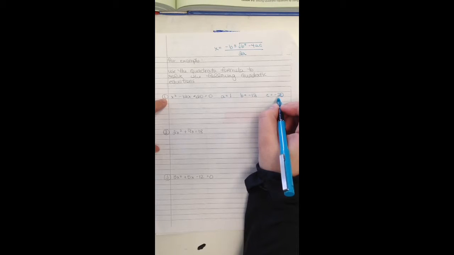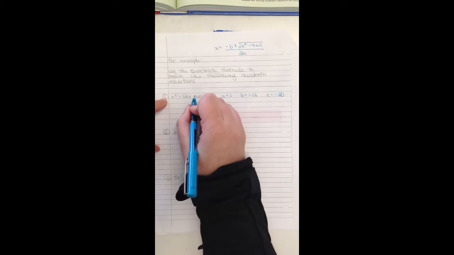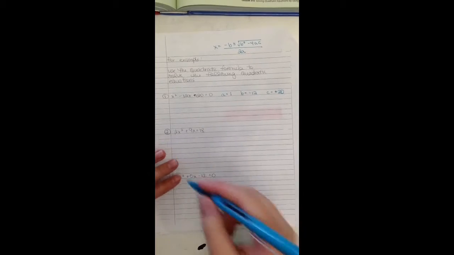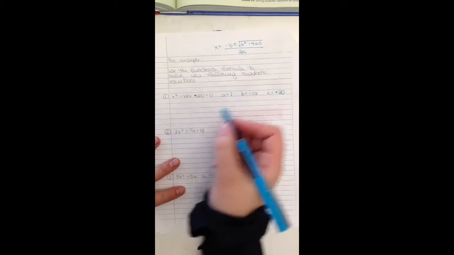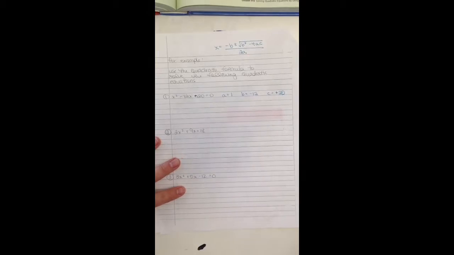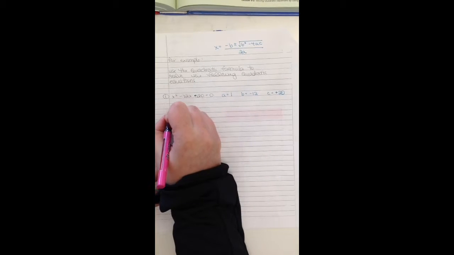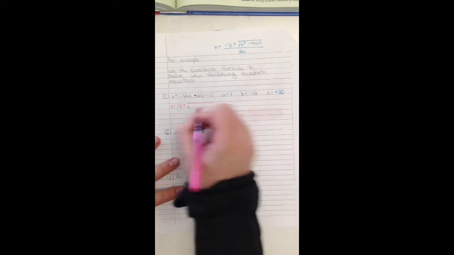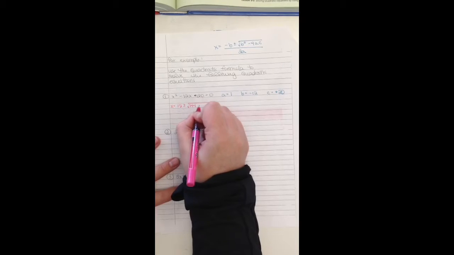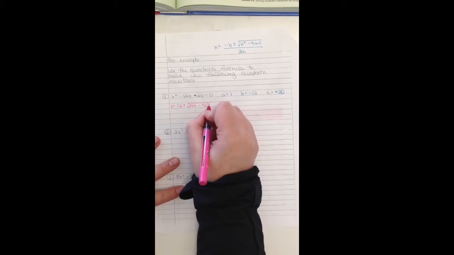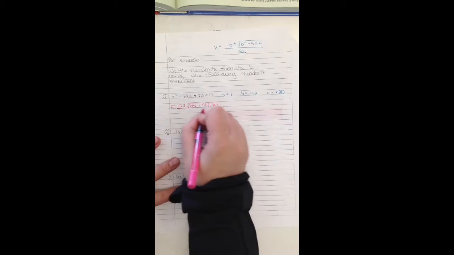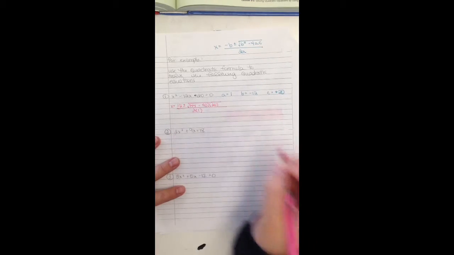Okay, let's go ahead and actually make this plus 20. So we're going to make it a positive 20. Okay, so let's start. We have negative b. b is negative 12, so I actually get a positive 12 plus or minus the square root of b squared, negative 12 times negative 12 is 144, minus 4 times a times c, which is 20, all over 2 times 1.